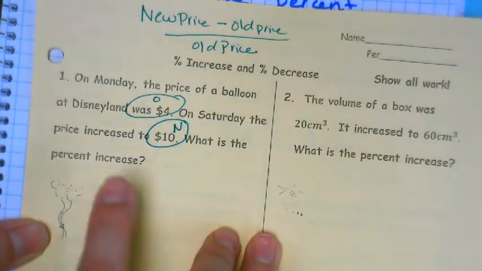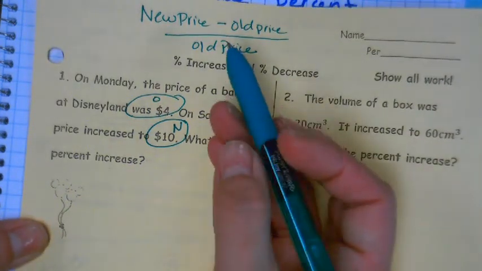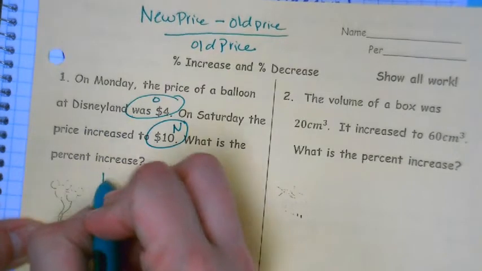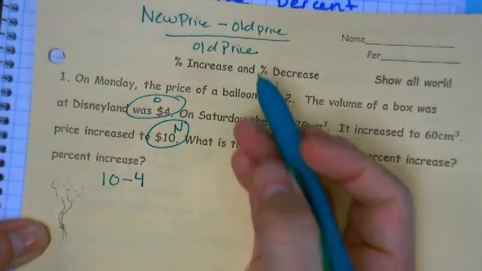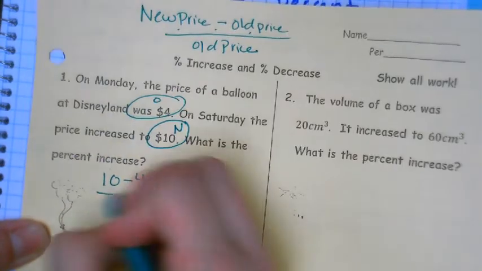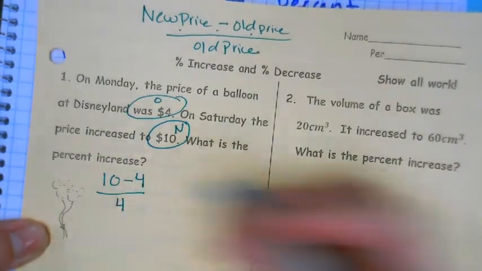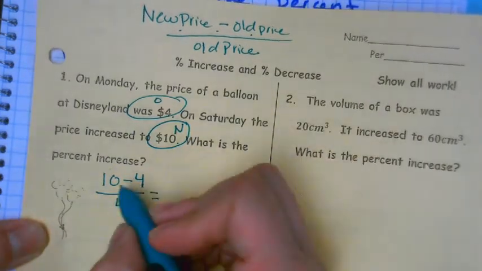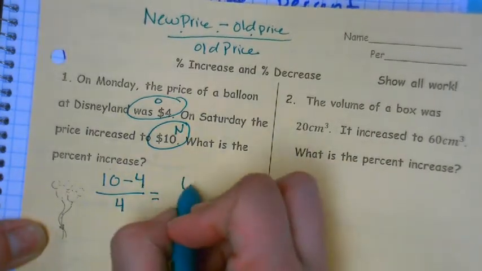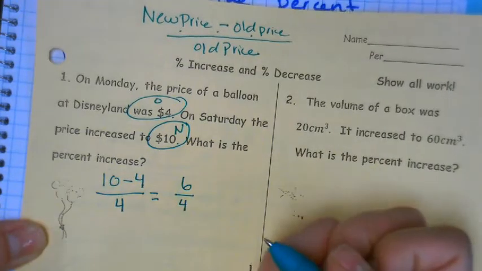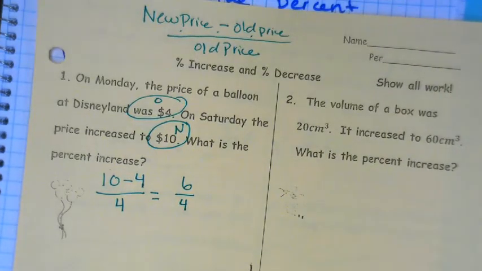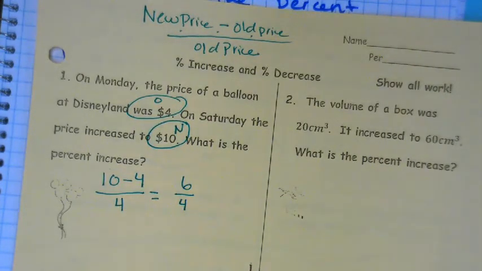So now we're going to plug in our formula. 10 minus 4, new minus old, divided by 4. 10 minus 4, 6 over 4. Now, the easy way to do this is to set it equal to 100.